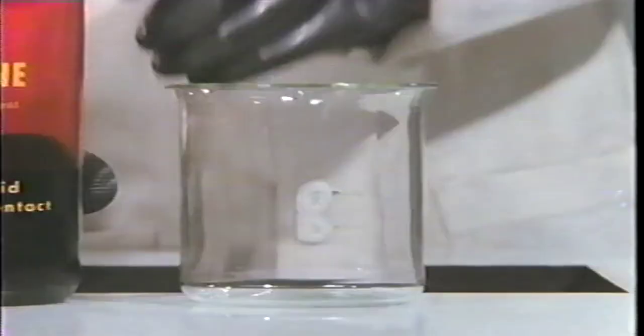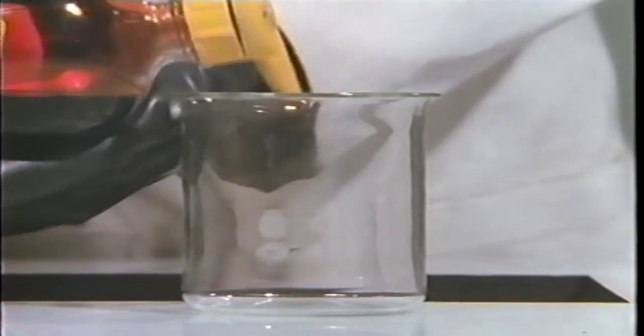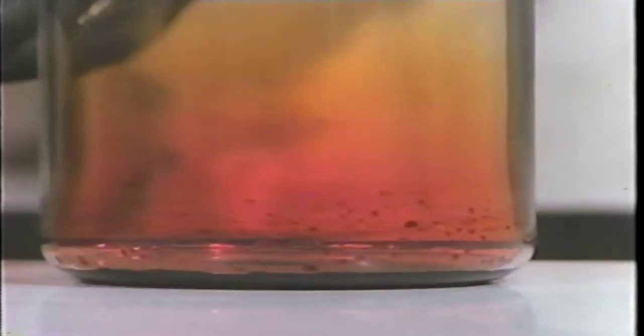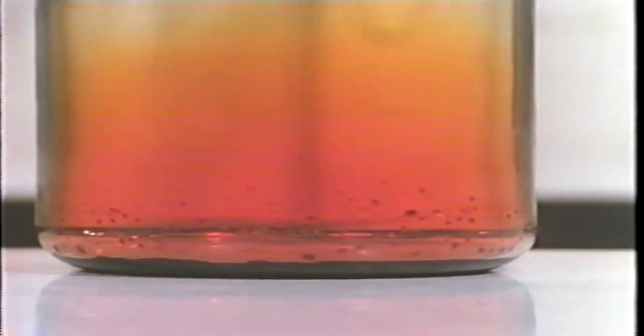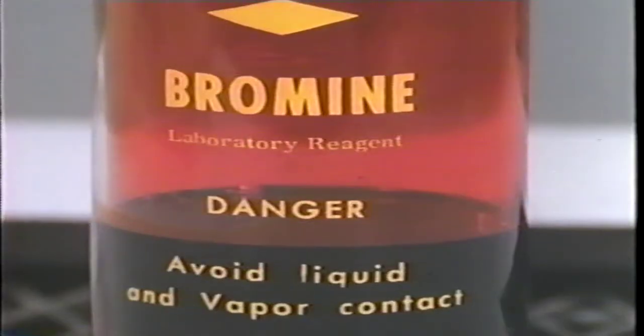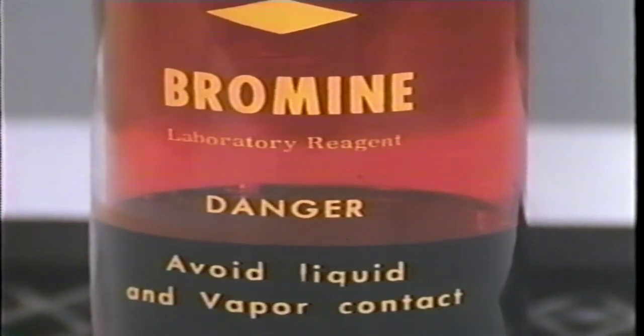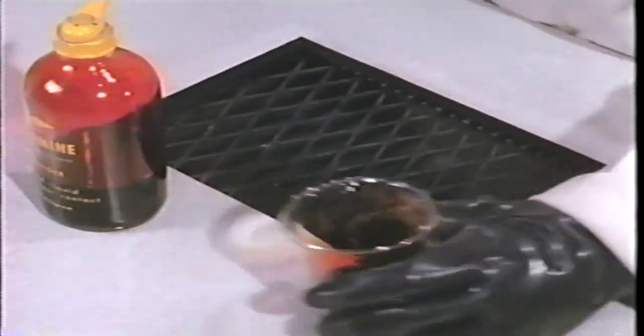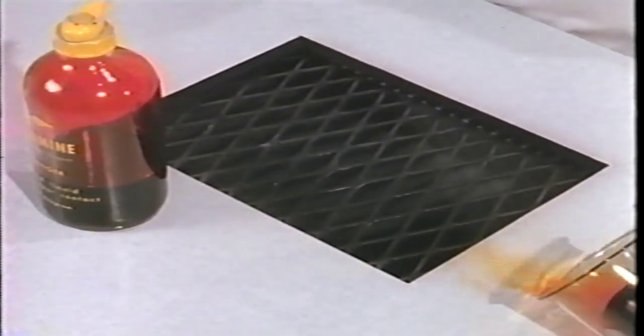To answer this question, we first explore some of the properties and chemistry of bromine. Here is a sample of the element, molecular formula Br2. Because of its high vapor pressure, bromine evaporates readily even at room temperature, forming a colored gas. Bromine is highly irritating and toxic. Special precautions must be taken in handling it, including rubber gloves and an exhaust system. Note that the gas is more dense than air.